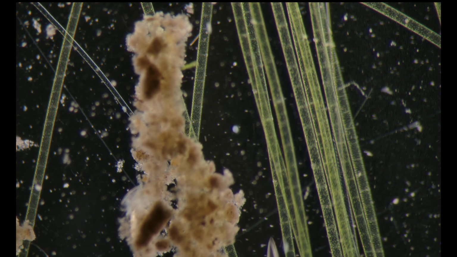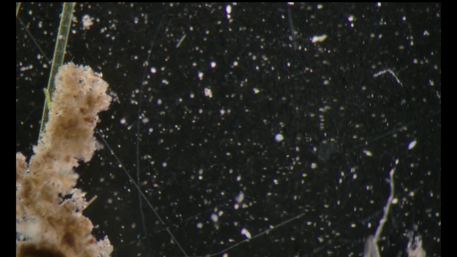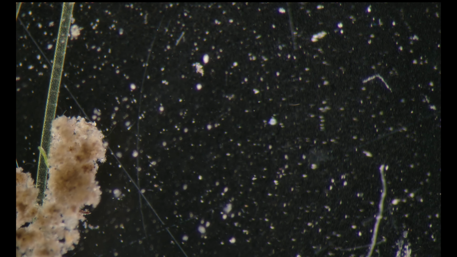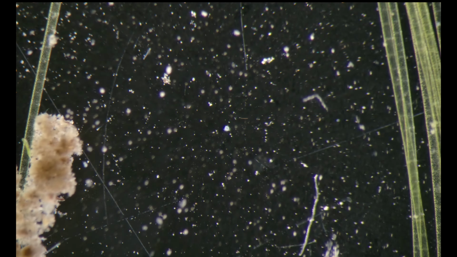I see something interesting here. Let's clean the area and zoom in. That's a silhouette. It looks like a dead Urocentrum to me. Okay, zooming out.